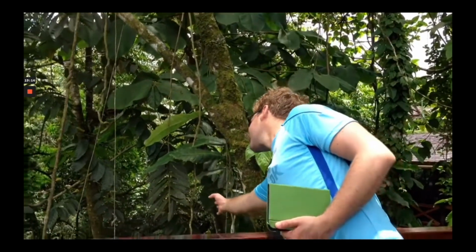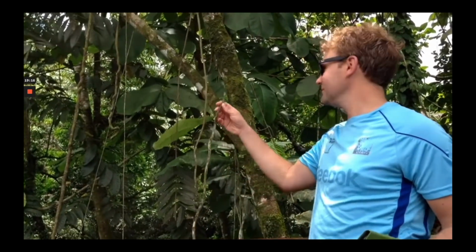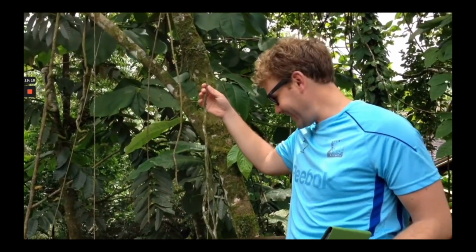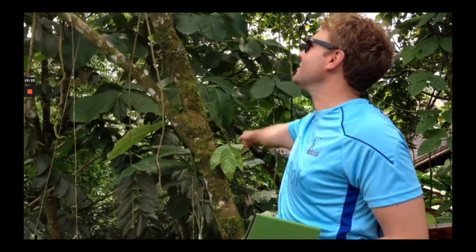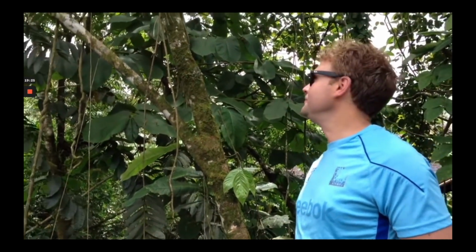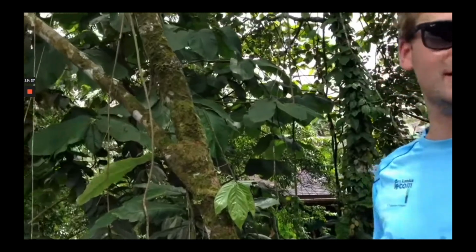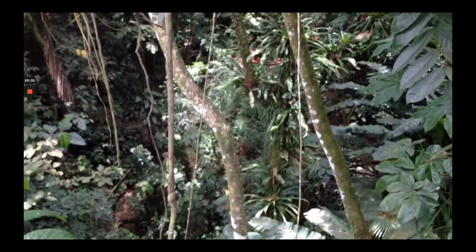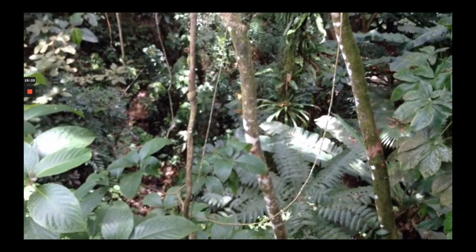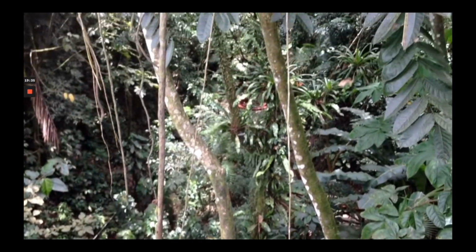These vines are called lianas. They hang down to the forest floor, and you can see that they attach onto the main body of the tree. They are what you call epiphytes, like parasites, hanging on to the tree, so they're holding on to the tree, and they're getting their nutrients from the air and from the tree rather than from the ground.